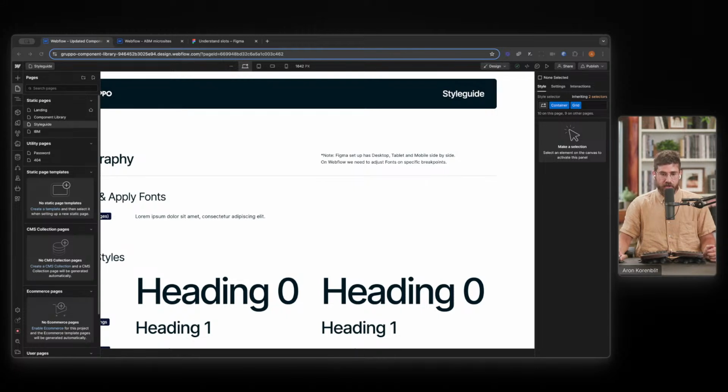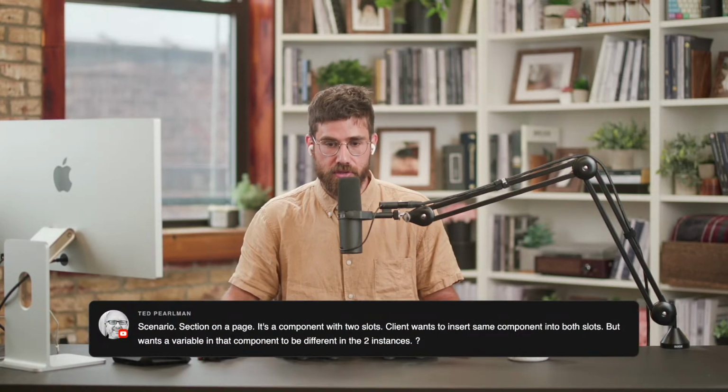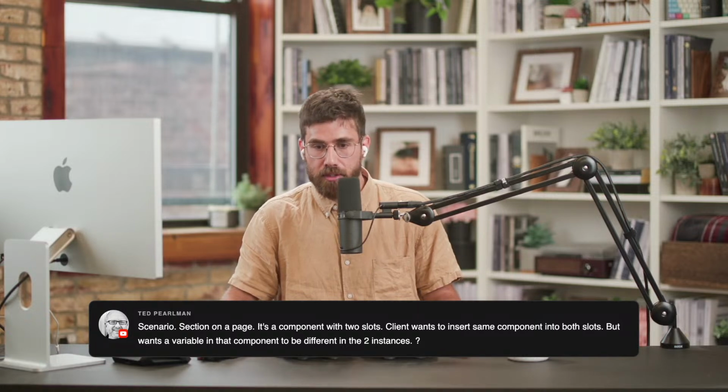Okay, so scenario, section on a page. Question from Ted. Let me bring up the question. So Ted asks, scenario, section on a page. It is a component. There we go. Okay, client wants to insert the same component into both slots, but wants a variable in that component to be different in the two instances. Great, that's a great question.